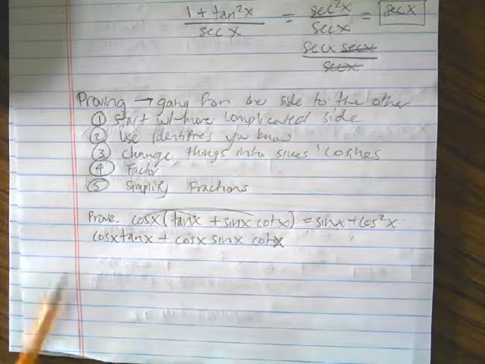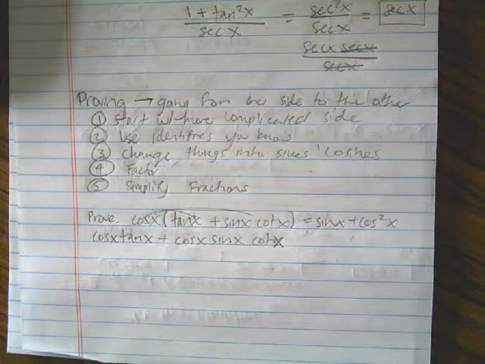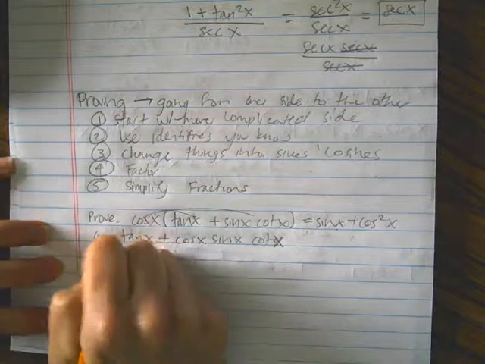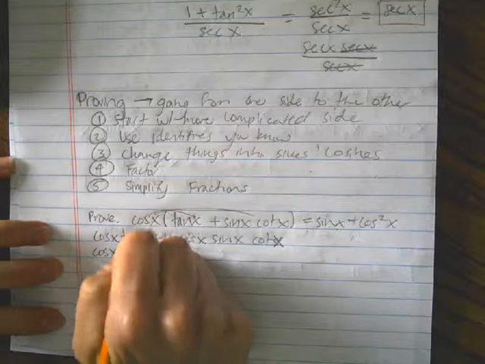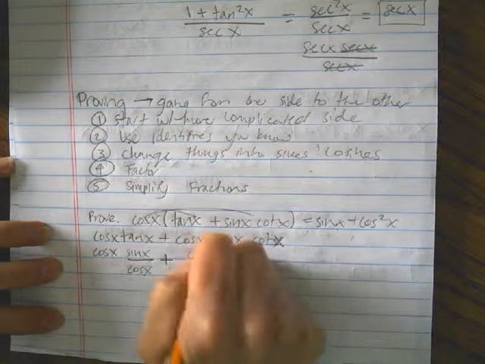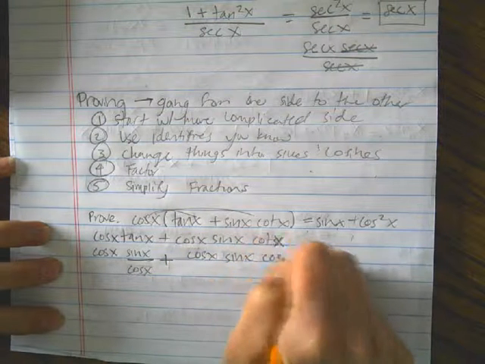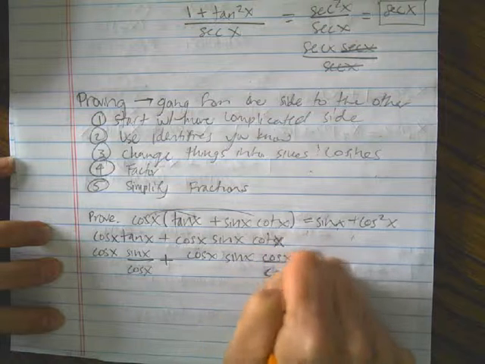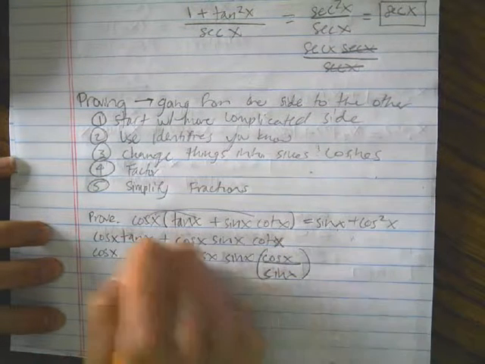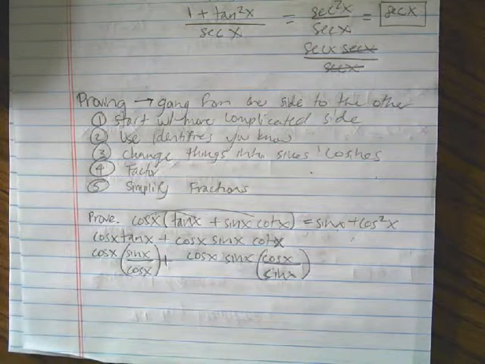Now one of my other things says change things into sines and cosines, so that makes things easier. Things cancel out. So tangent is the same as sine over cosine. And I can leave my cosine and my sine x. And cotangent is the same as cosine x over sine x. And now I'm going to cancel things where I can cancel them.